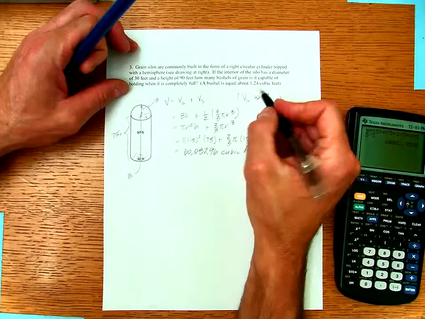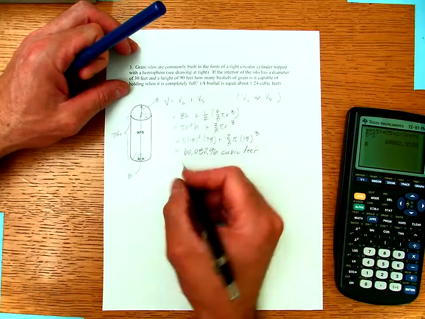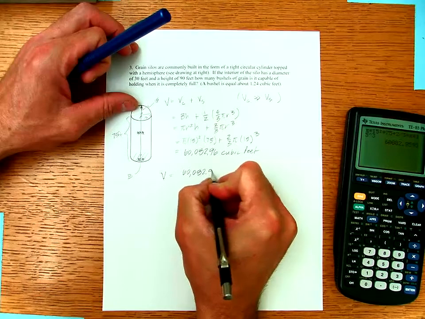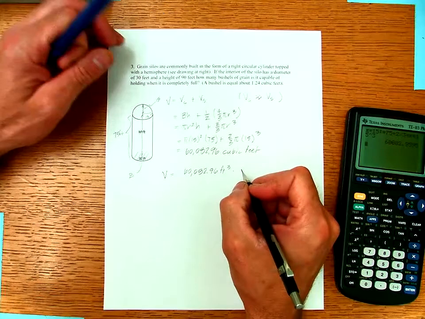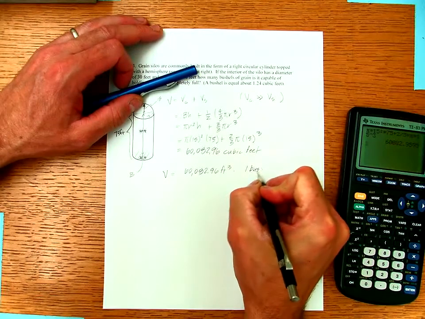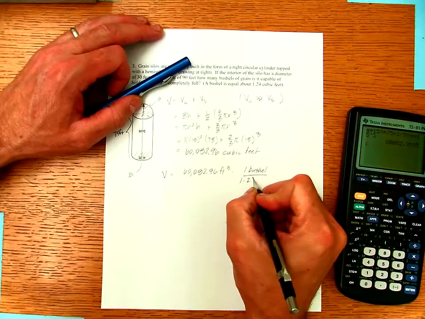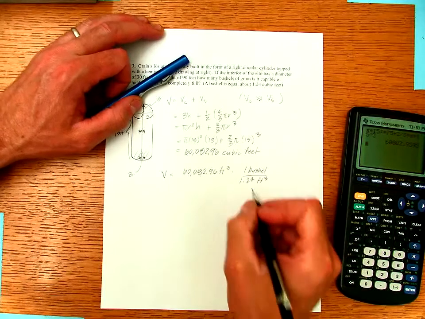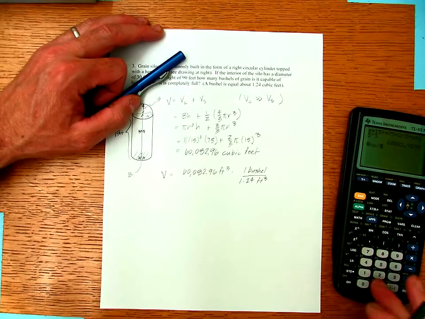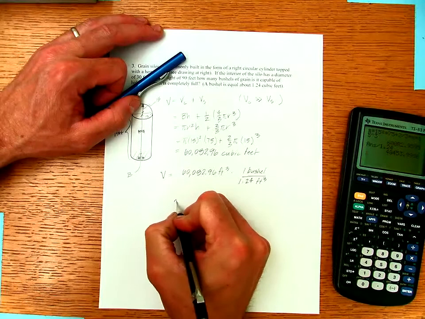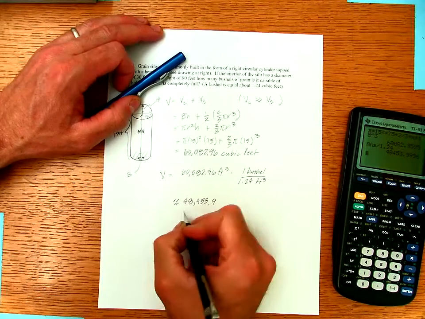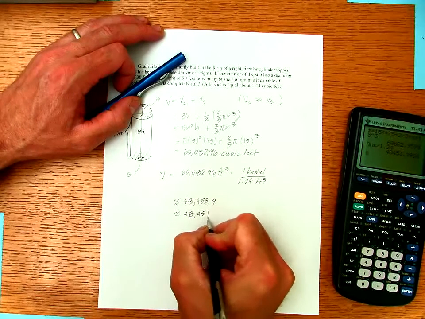And now how do we convert that into bushels? So 1 bushel is equal to 1.24 cubic feet, so the volume in bushels will be 60,082.96 cubic feet times the number of bushels for the 1.24 cubic feet in a single bushel. So I'll put 1 bushel over 1.24 cubic feet. Keeping in mind that we're just multiplying by a constant here, since 1 bushel is 1.24 cubic feet, this is just a 1 really. So I'll take this number and divide by 1.24, and I'll get a number of 48,453.99. So we're going to say it's roughly 48,454 bushels.